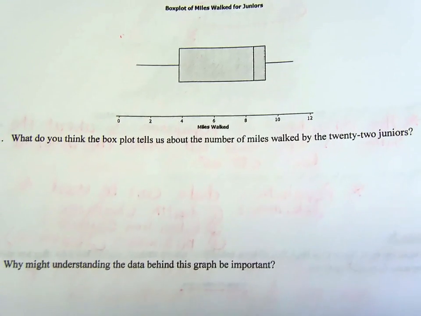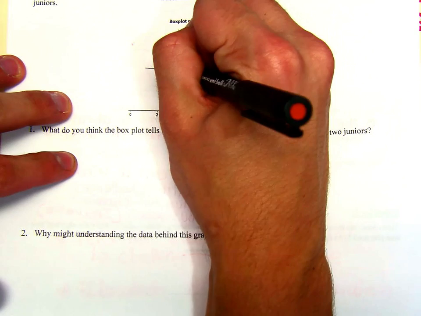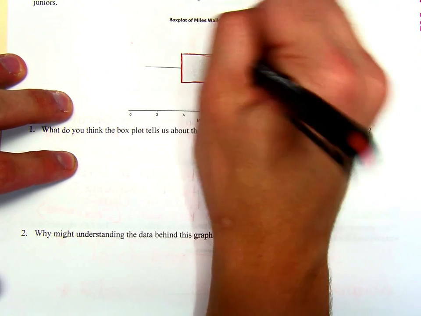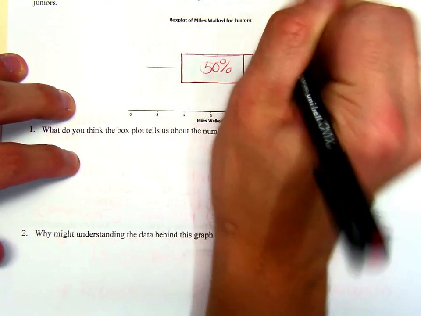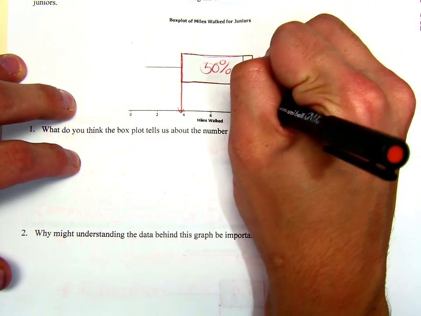So looking at this, they want to know, what do you think this box plot tells us about the number of miles walked by the 22 juniors? We know again that our box plot has 50% of the data in the box part of it. If we go down to our lowest point, it's about 4 to 9.